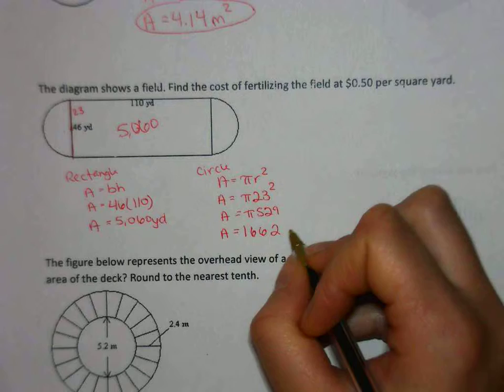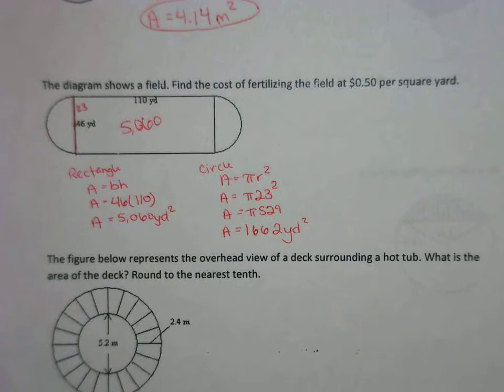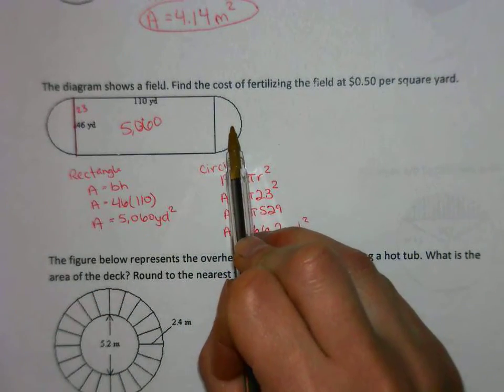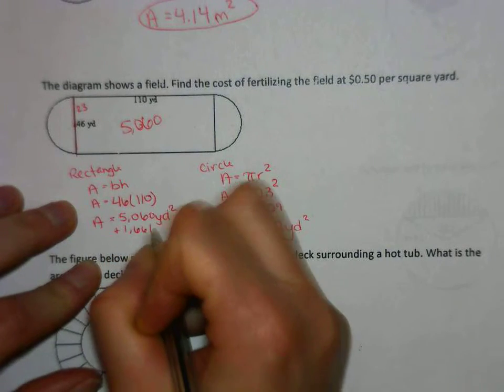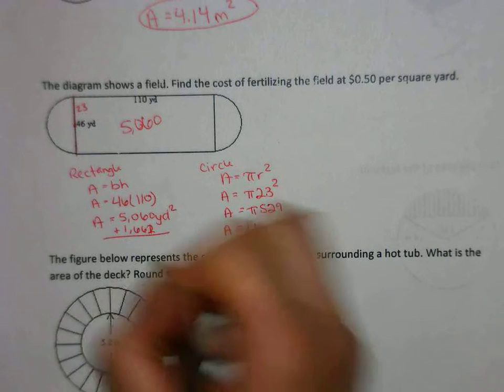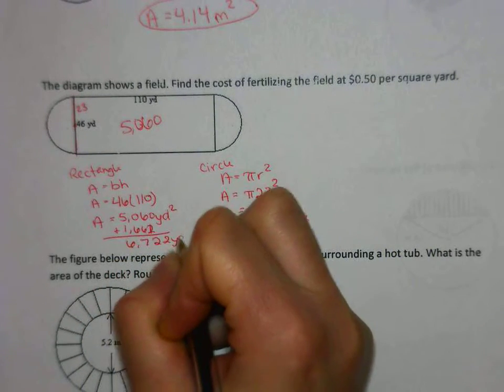1,662 if we round it to the nearest whole number, yards squared. So since we know the rectangle and the two semicircles, we can add those two together to figure out what the whole field's area will be, which is 6,722 yards squared.